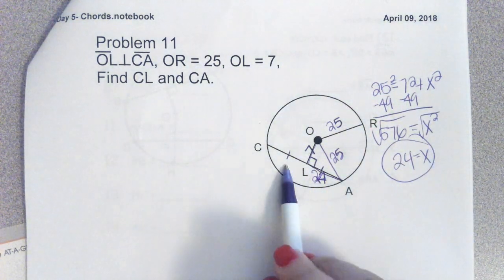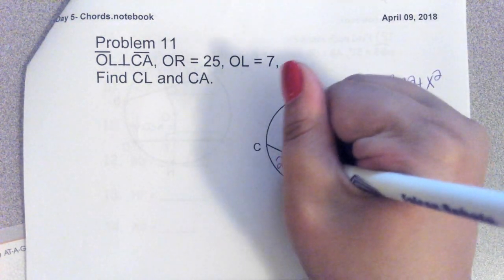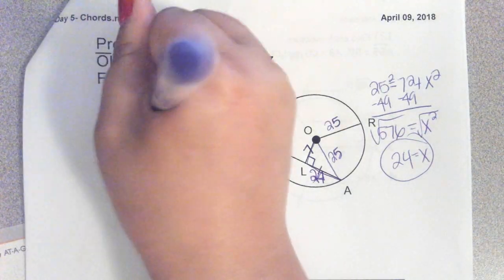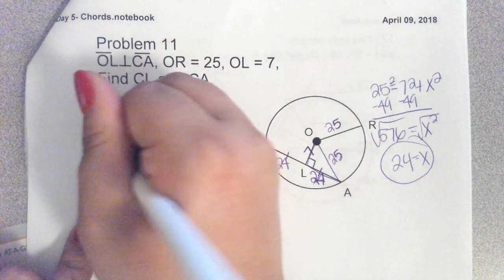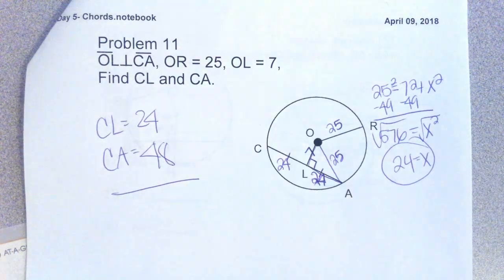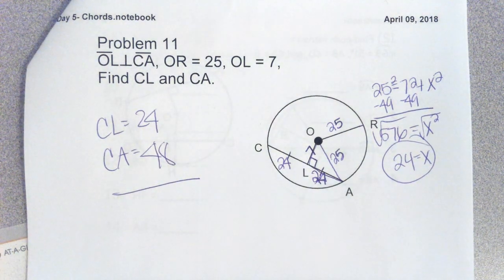So if LA is 24, what's CL? 24. So CL equals 24, sorry. And then what's CA? Add them together and you get 48. Okay? It's all about triangles. A little bit more complicated, sorry, for this one.